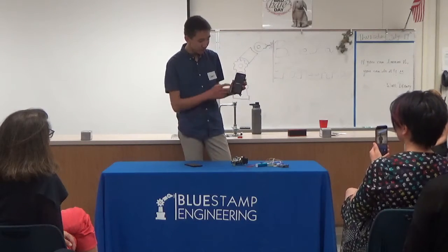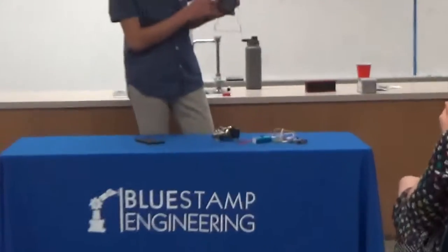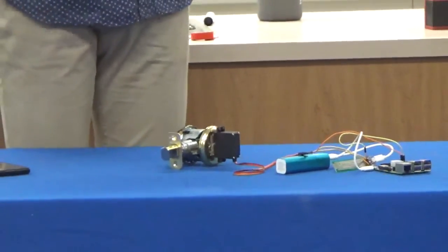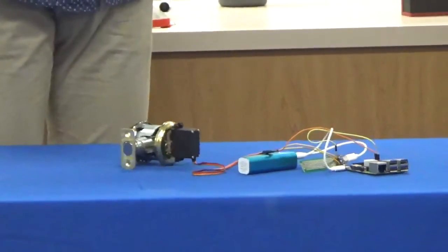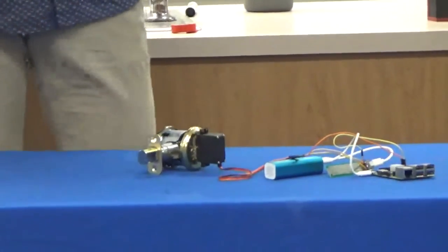So here, I press the Authenticate button, which gives me a dialog to show me I have to use my fingerprint. So I press my finger on the fingerprint scanner, and then now I can use the switch to open up the door.